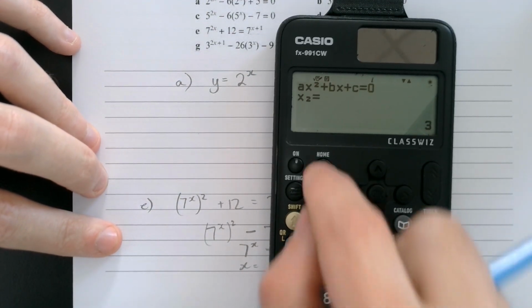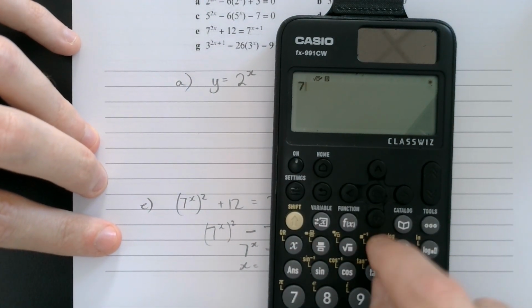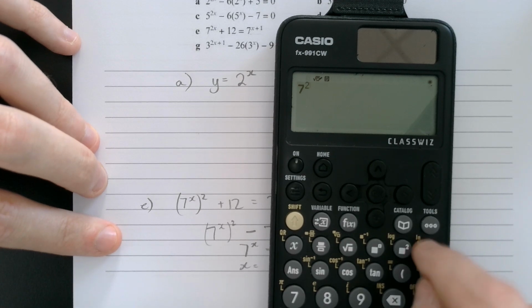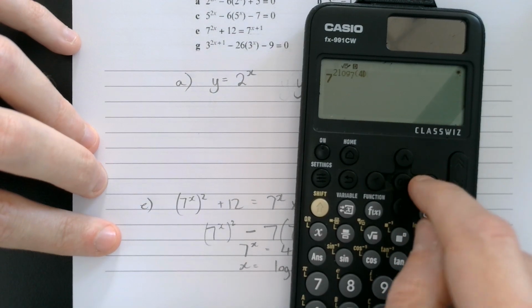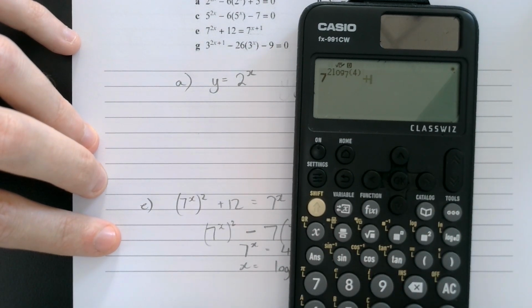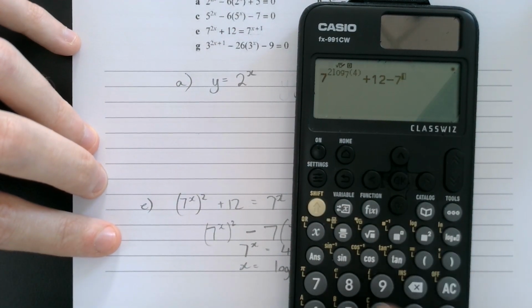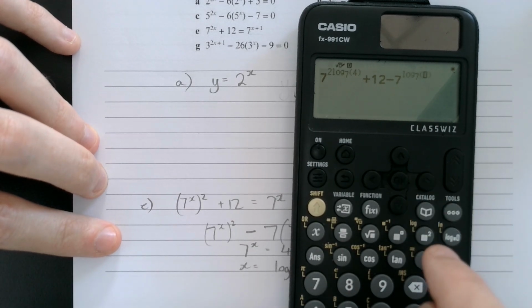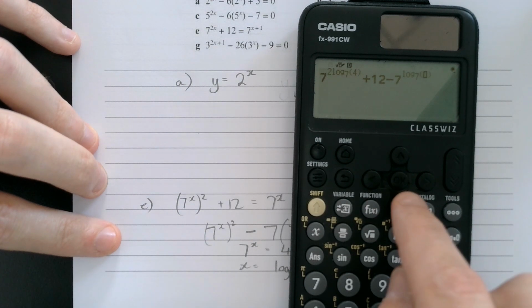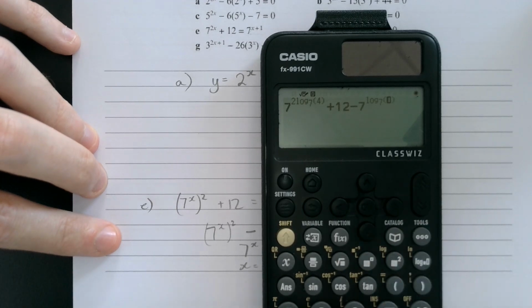Just go in and write the equation to log base 7 of 4 plus 12, take away 7 to the power of log base 7. No, wait a second. What's x? Log base 7 of 4 plus 1. Okay, fine.